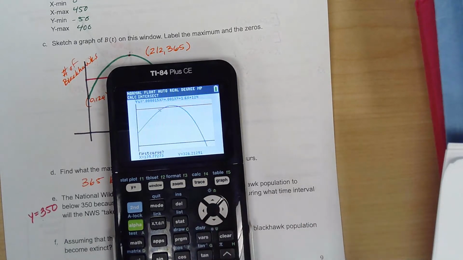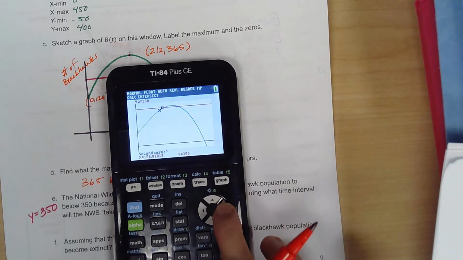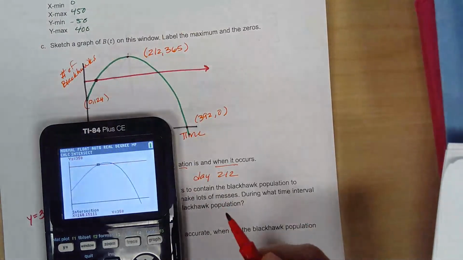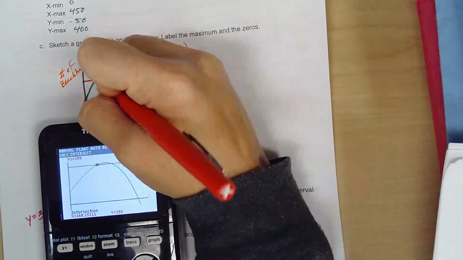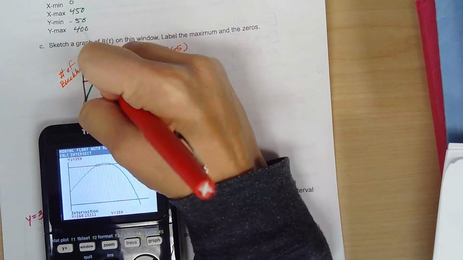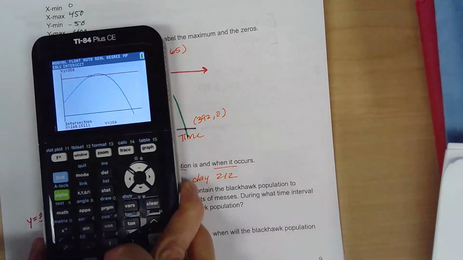You're going to go somewhere to the left, and you're going to hit enter. And then you're going to jump up to the line, and you're going to go somewhere to the right and hit enter again. So what this is doing is it's finding this point here, and I figured out it's 168, 350.